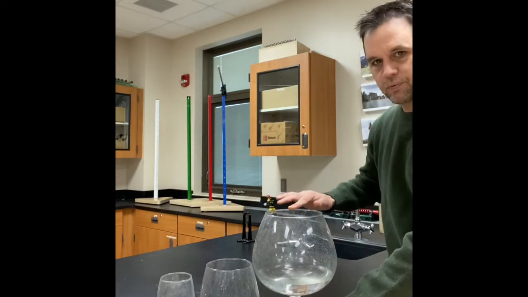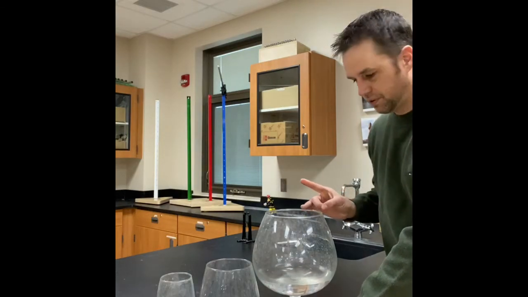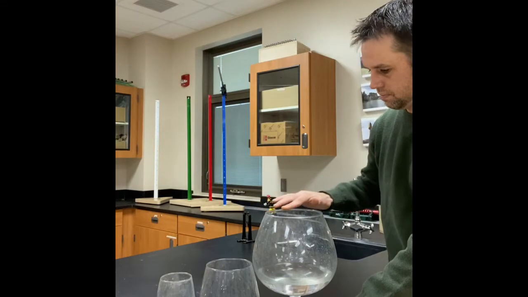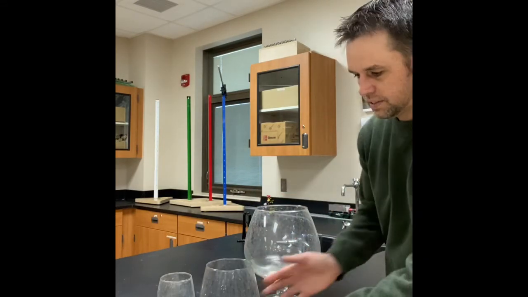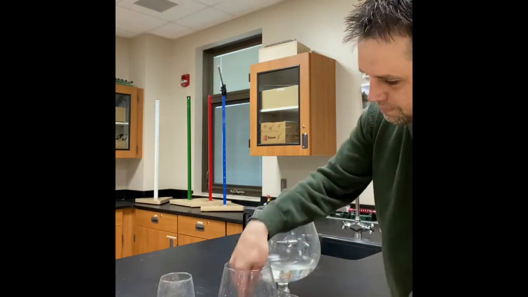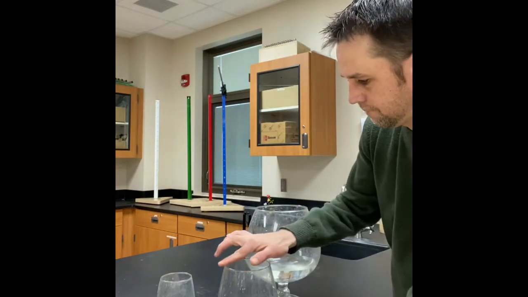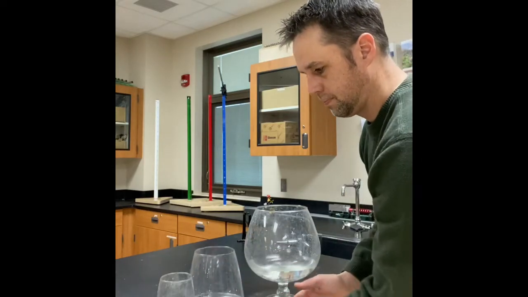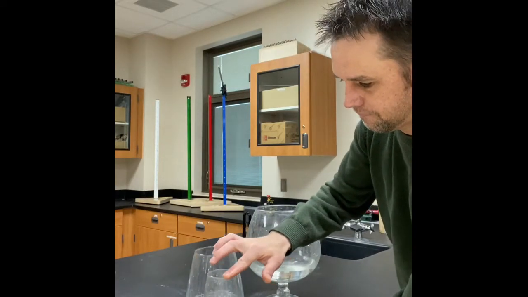I am vibrating the rim of this large glass to match its natural frequency, which is a low note. This glass is a fair amount higher. And this one's even higher.